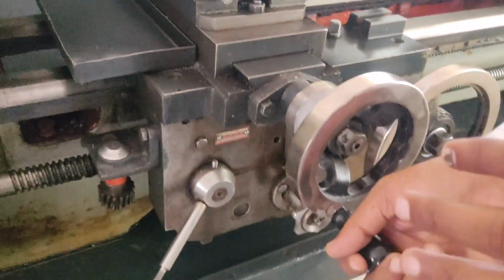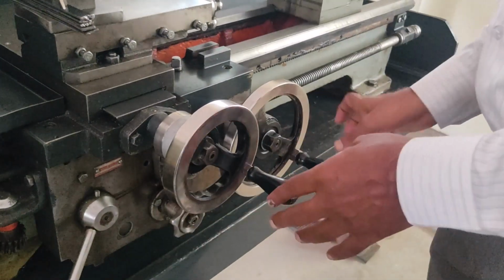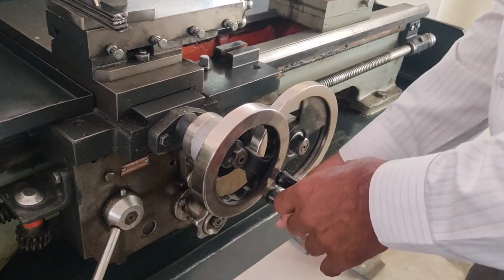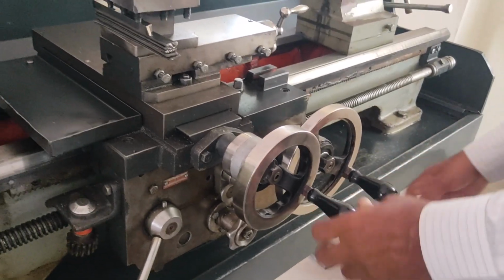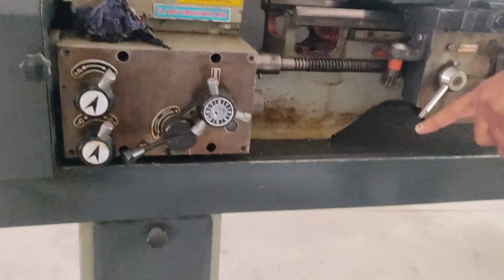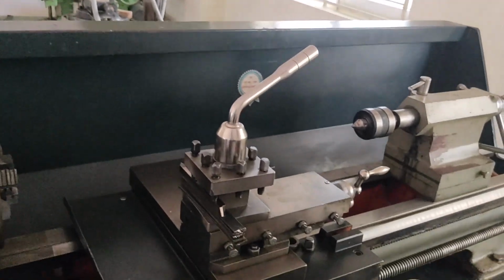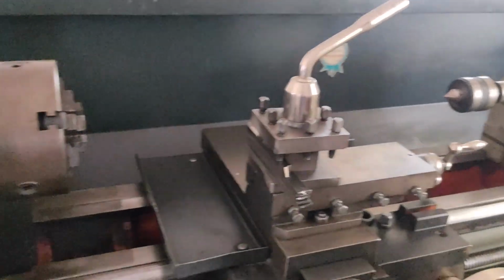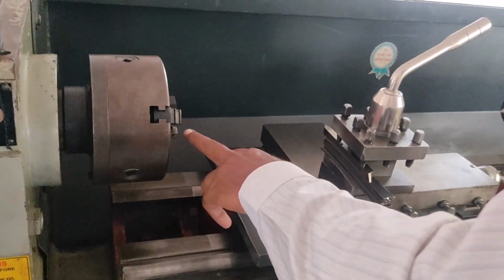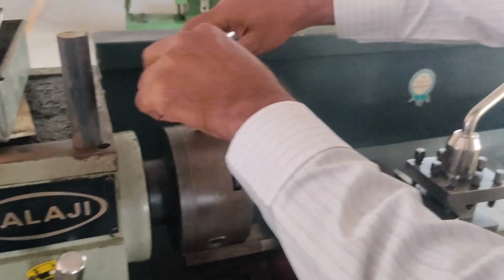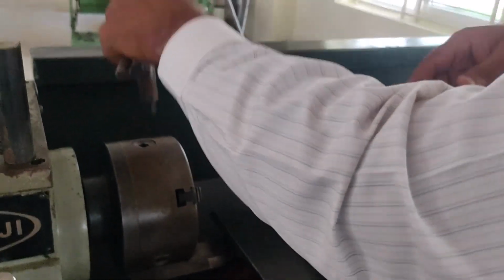This lever is used for cross-feed movement, whereas this one is the lever used for longitudinal movement of the carriage. And these are the two legs. The whole thing is supported by the two legs, which are made of cast iron by the casting manufacturing process. As I told you, the workpiece is held rigidly in the headstock using the chuck key, which has tightened the workpiece here.